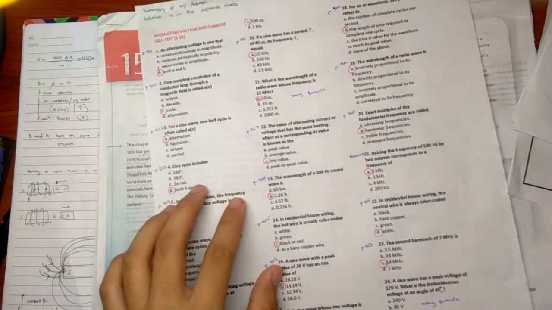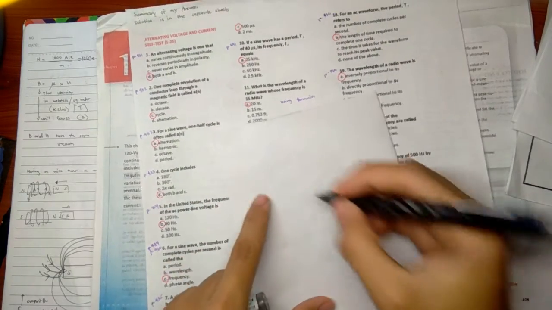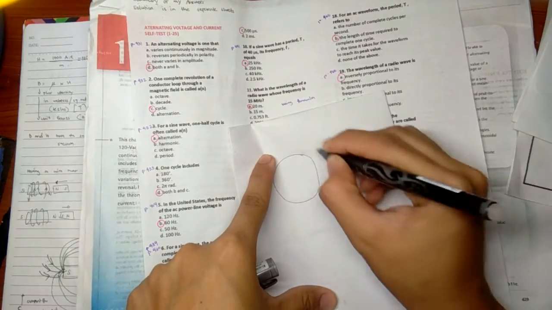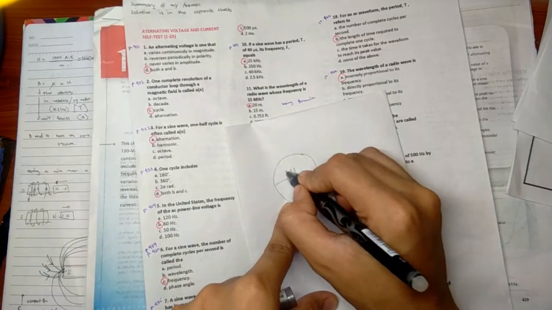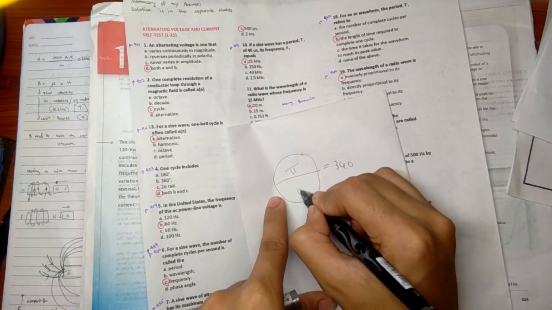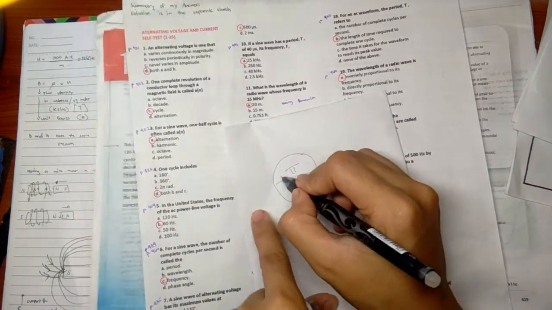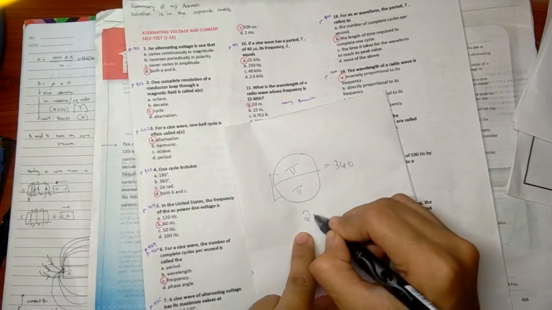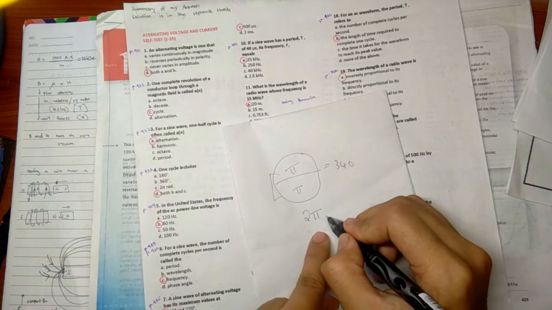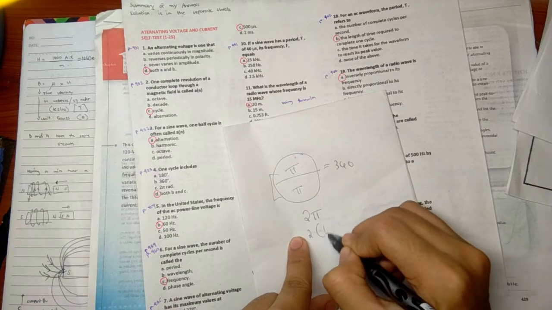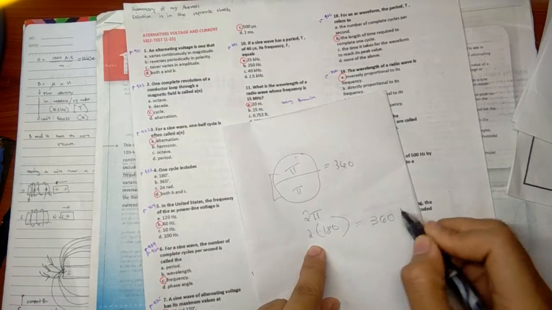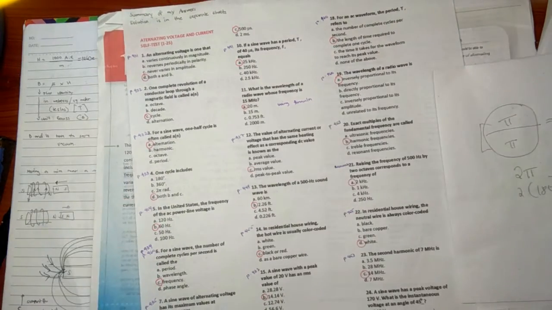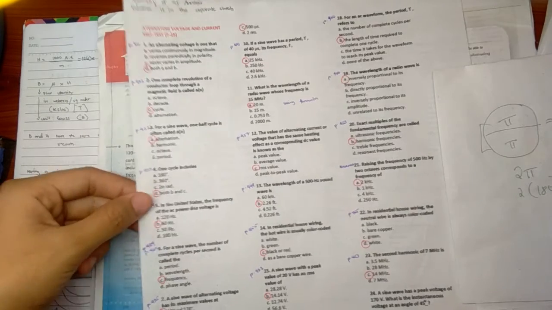Number 4, one cycle includes blank. One cycle is equal to 360 degrees. Half is pi, then the other half is also pi. If we add them, it is equivalent to 2 pi. Pi is equal to 180, so if we multiply it, it becomes 360 degrees. So the answer is both B and C, 360 degrees and 2 pi radians.